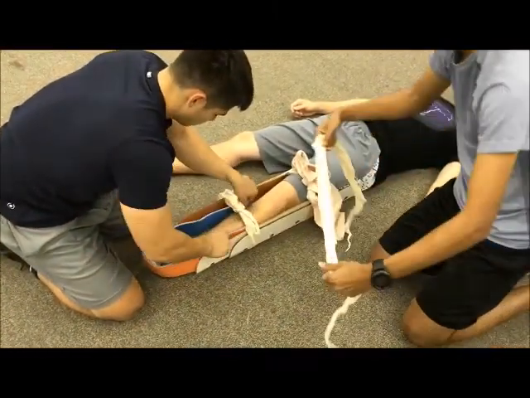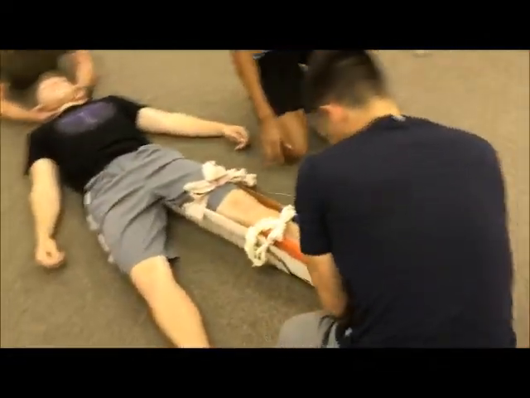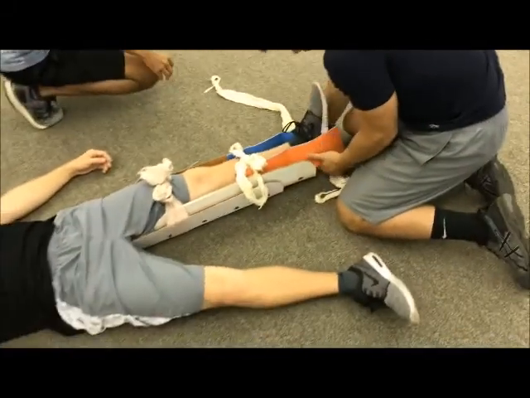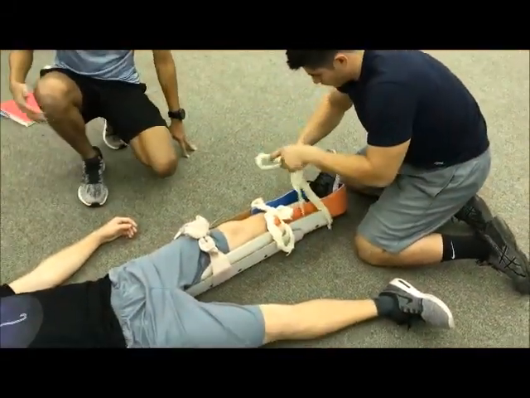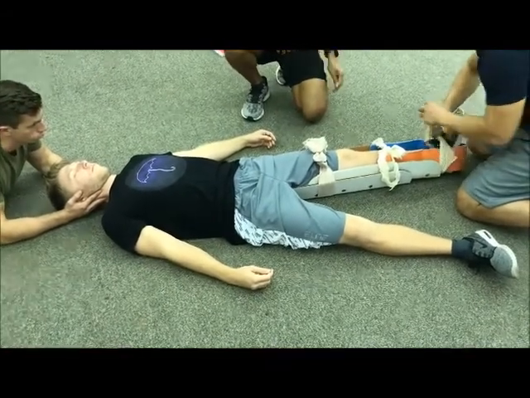There you go. This is for the ankle. As we finish bracing the leg above and below the knee joint, we can then get ready to place our athlete onto a spine board since he is still unconscious.